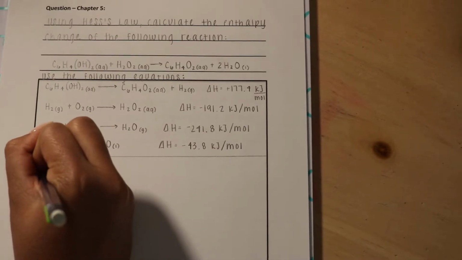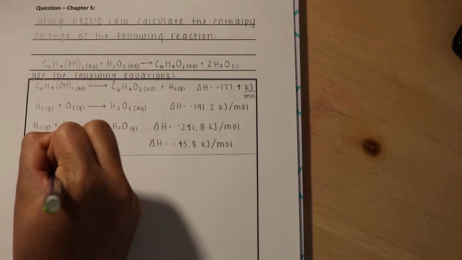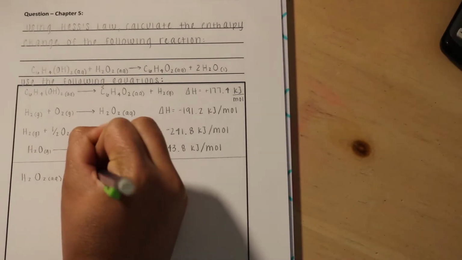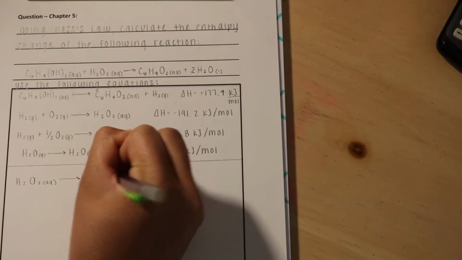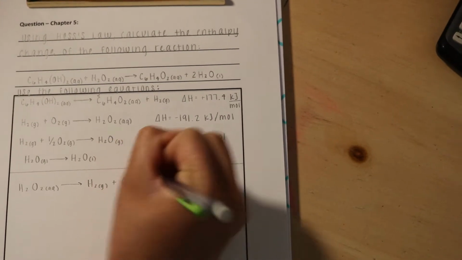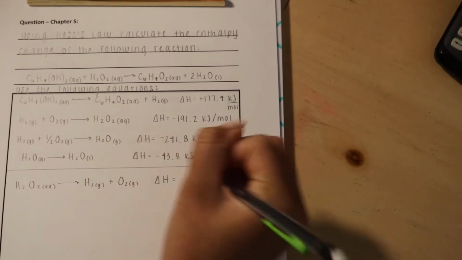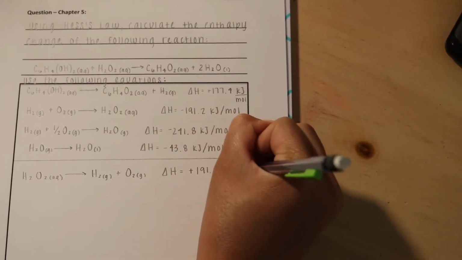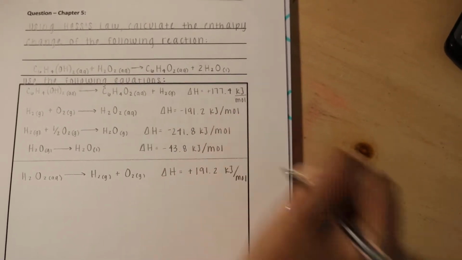So I'm just going to write it down, H2O2 aqueous going to H2 gas plus O2 gas. And then the enthalpy changes from negative to positive 191.2 kilojoules per mole.